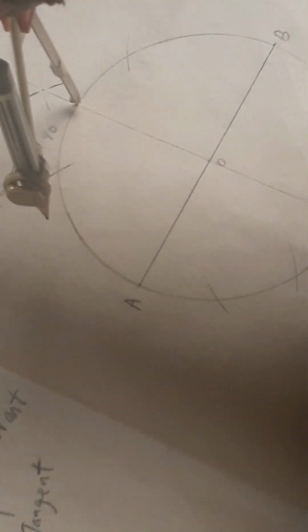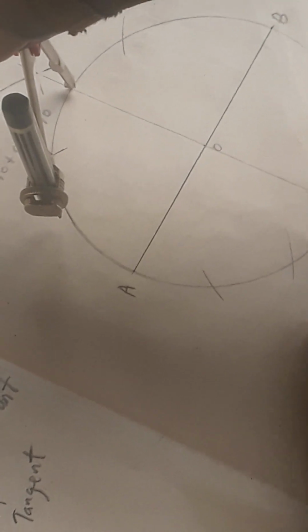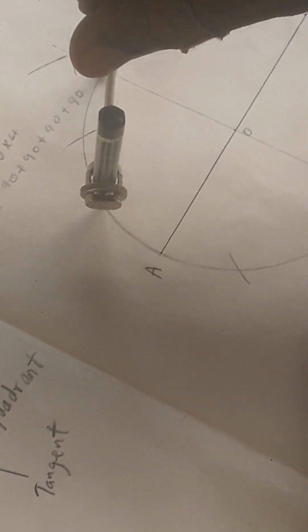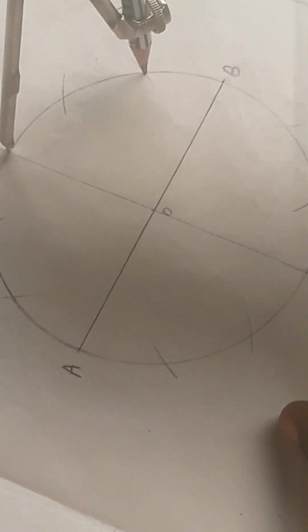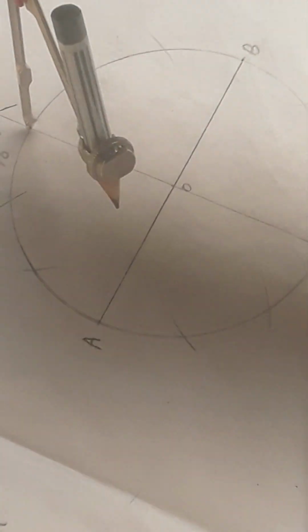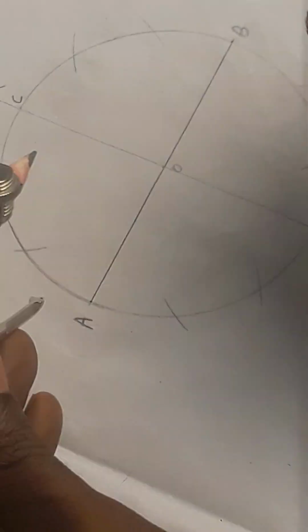Centering it at point C, you do the same thing you did for A and B. So you mark off here. I also mark off this point. Are you seeing it? Do you see what we did now? Let me come back again.